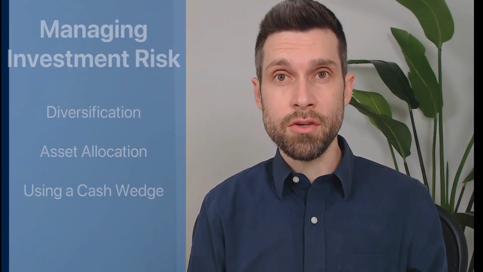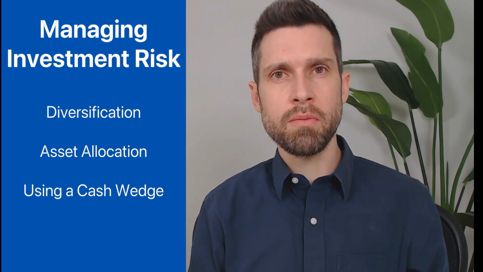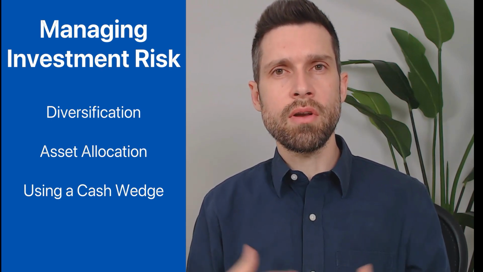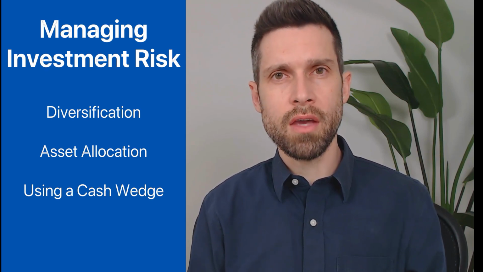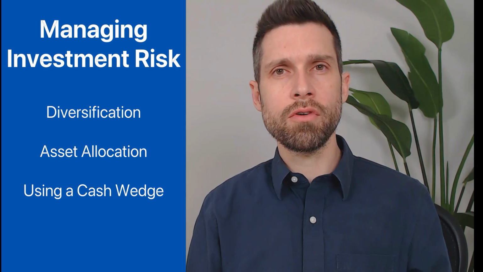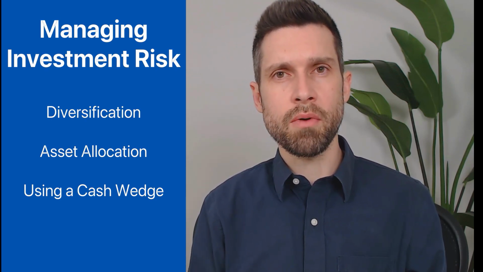Now, there's a couple ways to deal with this sort of risk. One way, and the cheapest way, is definitely diversification. A well-diversified portfolio is going to reduce your investment risk. We want to look at exchange-traded funds. We want to look at index funds. We want to look at geographical diversification. We want to have a lot of diversification in a retirement portfolio to help reduce investment risk.